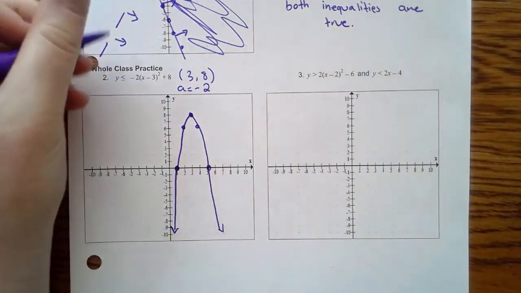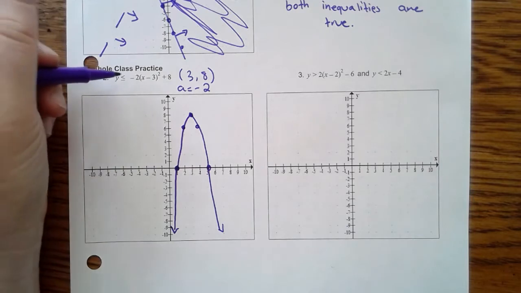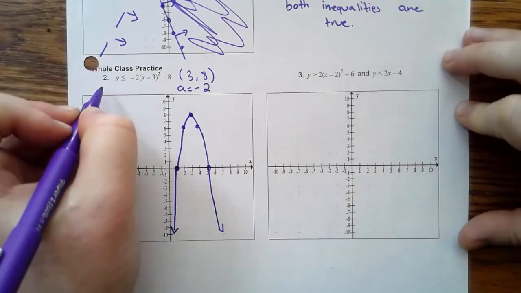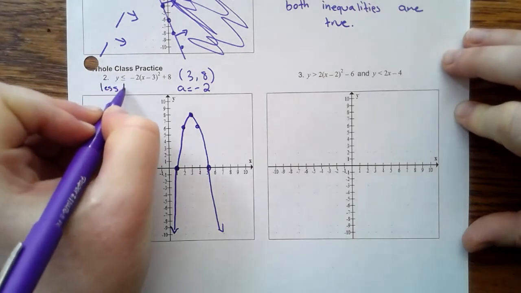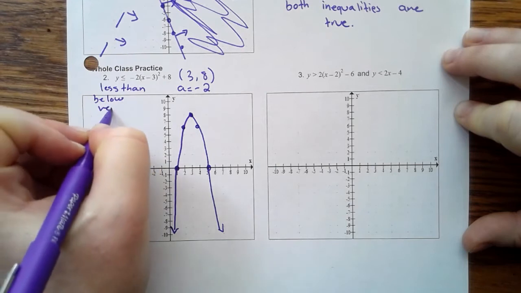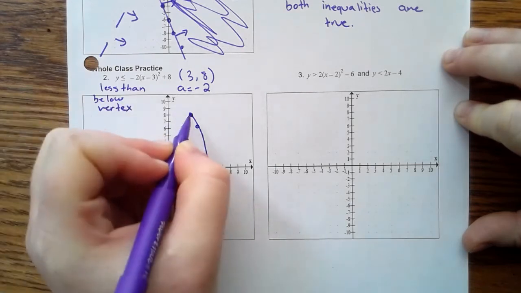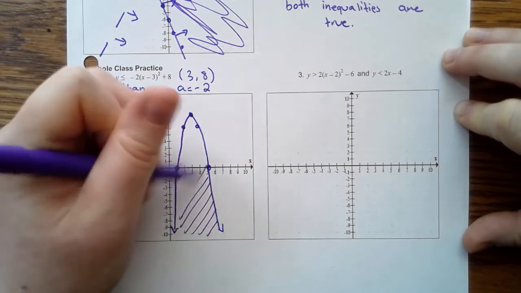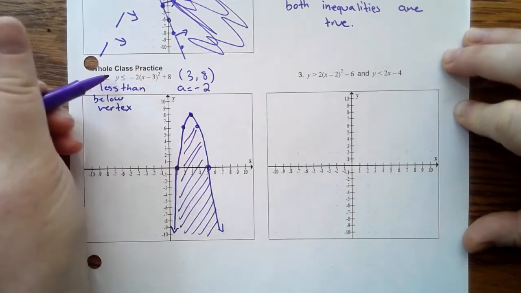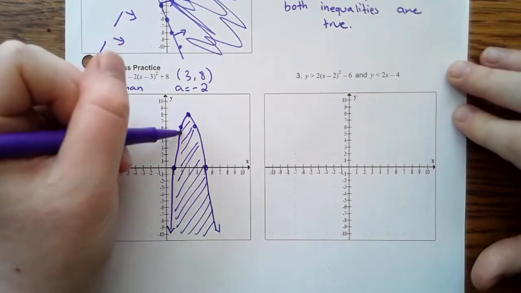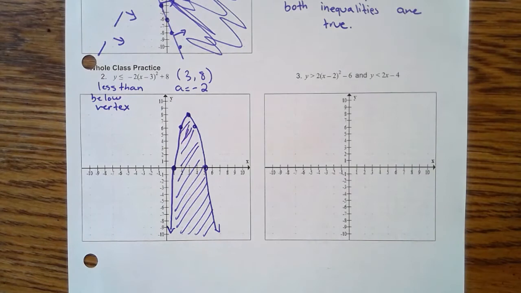So I want to know when my y value, when the graph is less than. So this would be less than my vertex, because this is my highest point. So everything smaller will be below. I want to know when the y value, so I want to know when the height is smaller than the function. Oh, well, the height is smaller than my picture, all below.